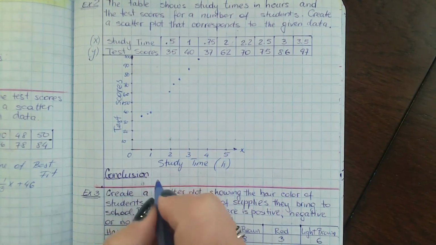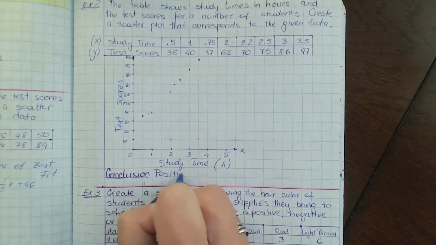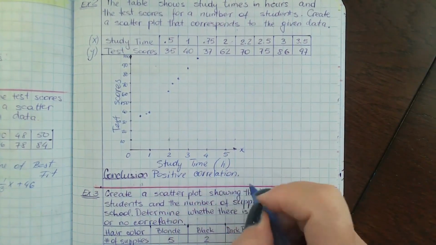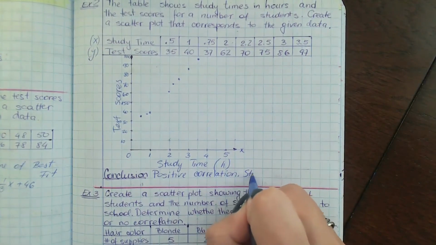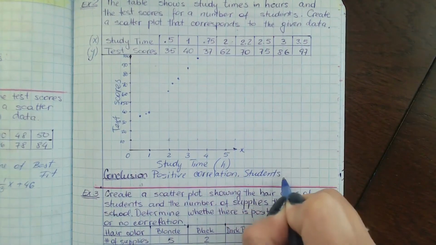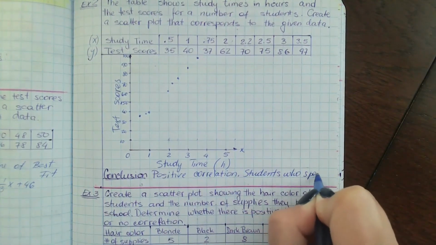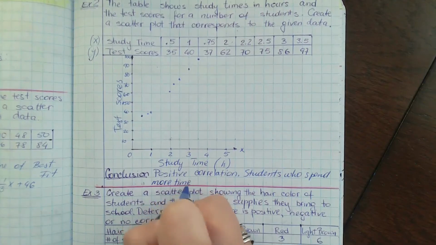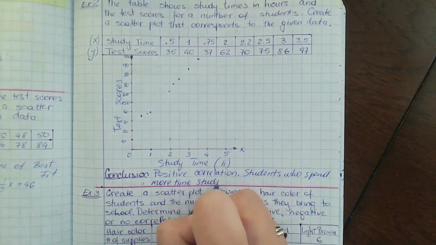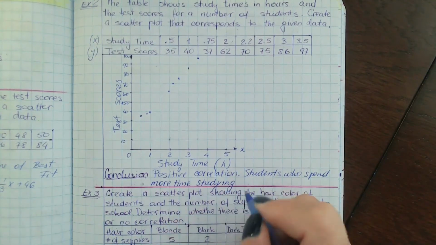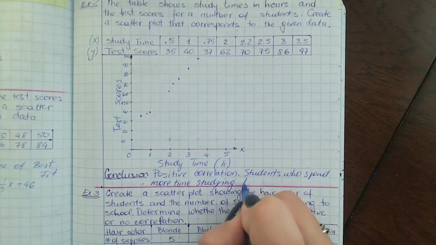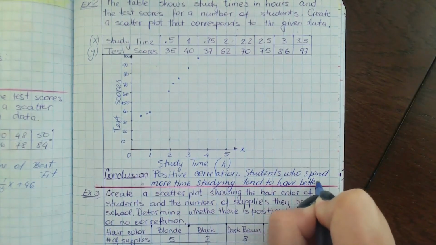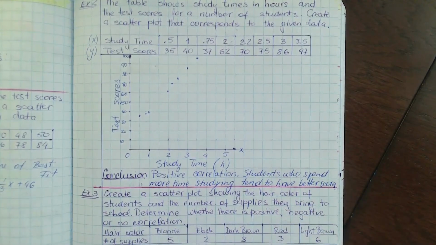So the conclusion, we have positive correlation, and we can say that students who spend more time studying tend to have better test scores.